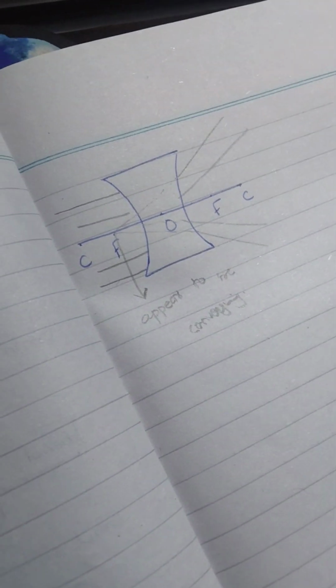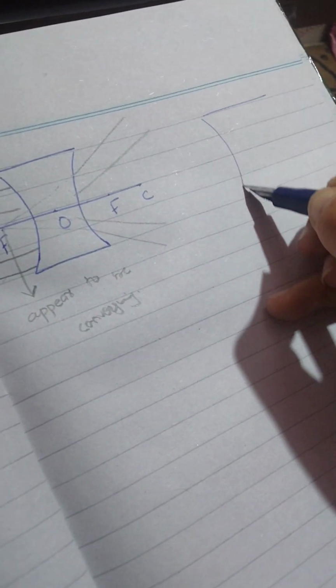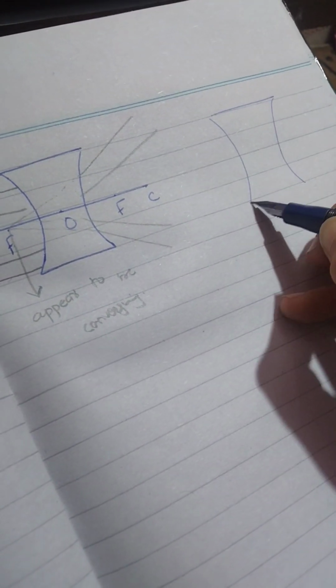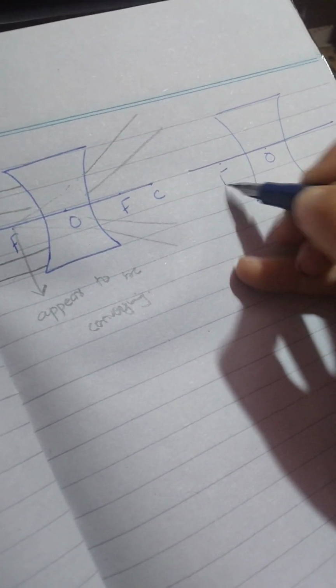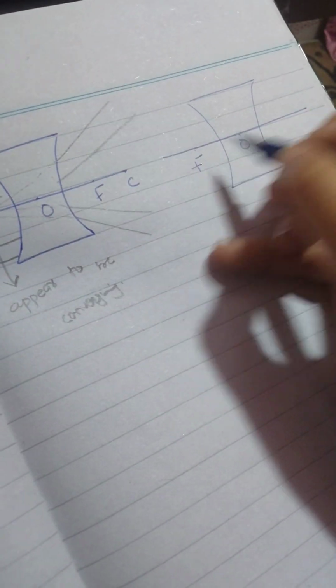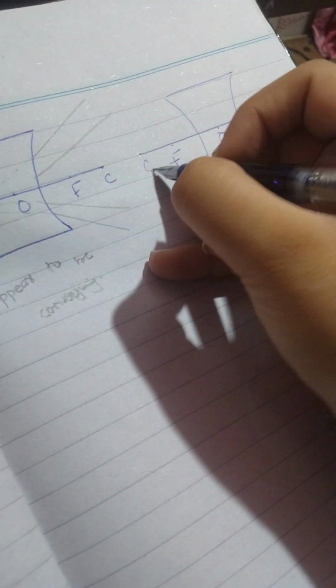right? Second case which we have is basically the optical center. This is focus, this is also focus, this is curvature, this is also curvature.